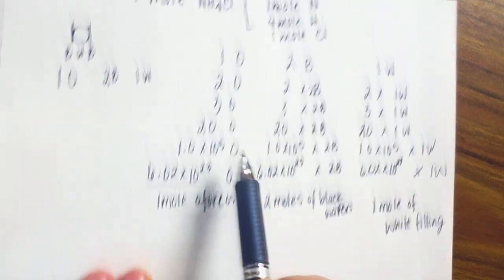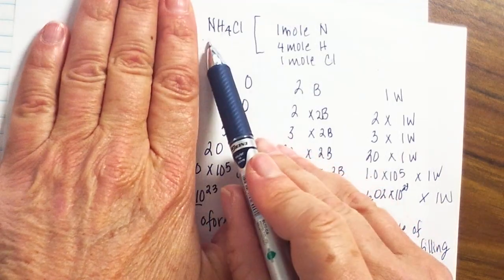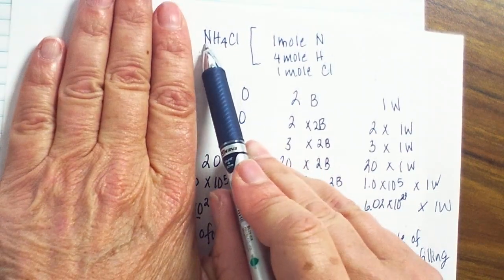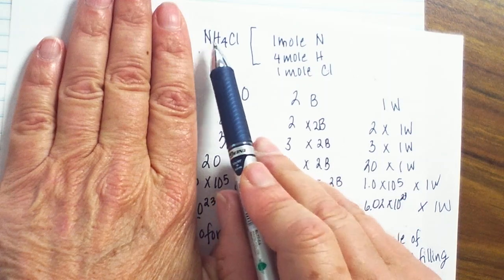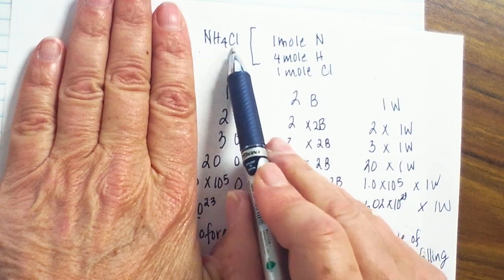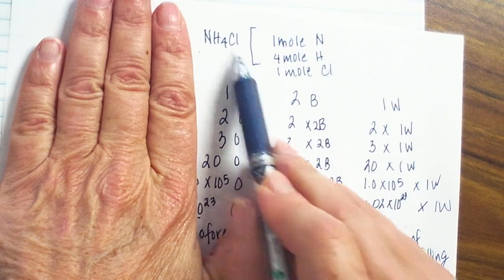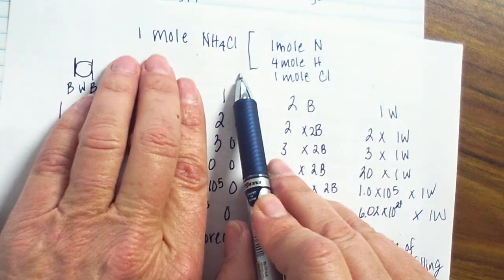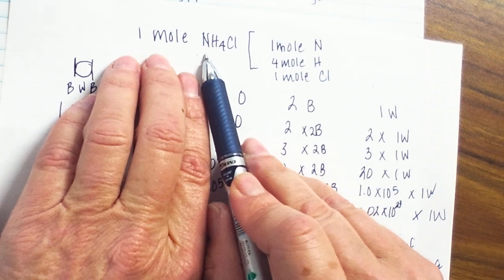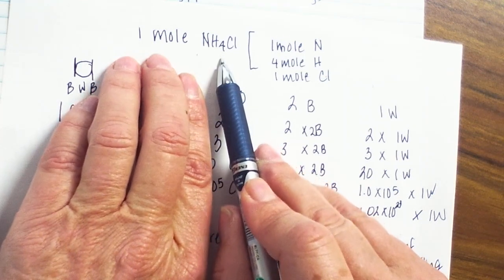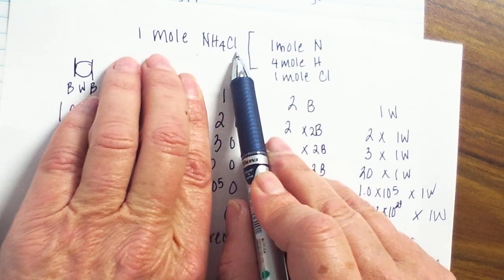So if I have 1 molecule, then I have 1 atom of nitrogen, 4 atoms of hydrogen, and 1 atom of chlorine. But if I have 1 mole of this, then I have 1 mole of nitrogen, 4 moles of hydrogen, and 1 mole of chlorine.